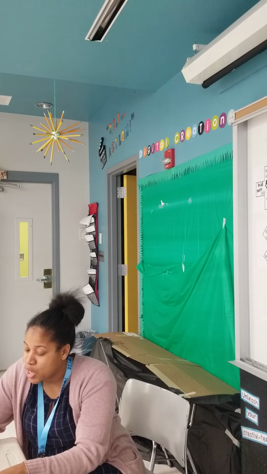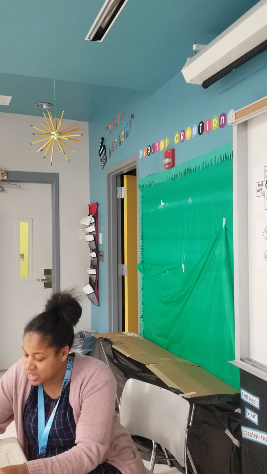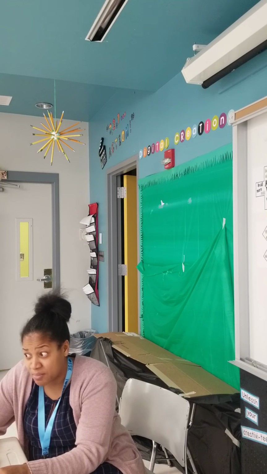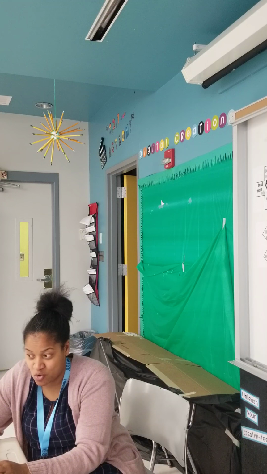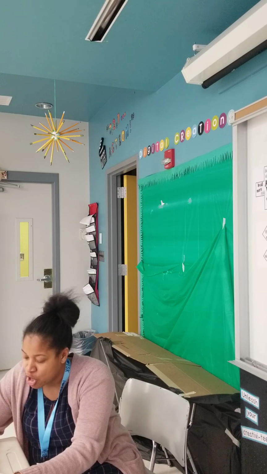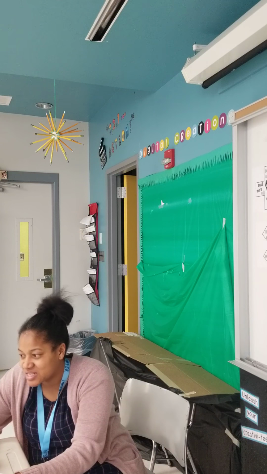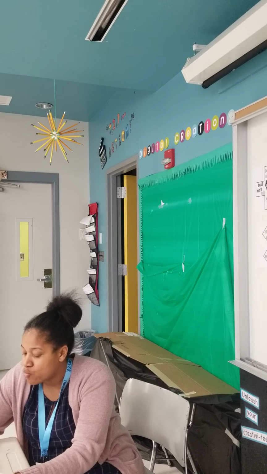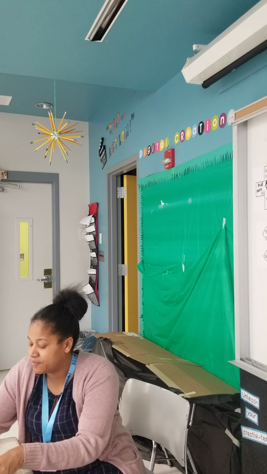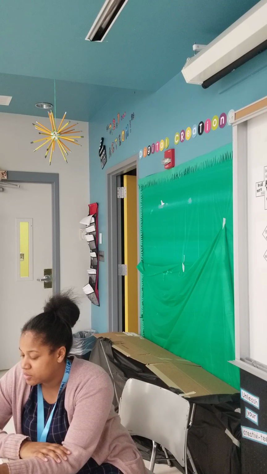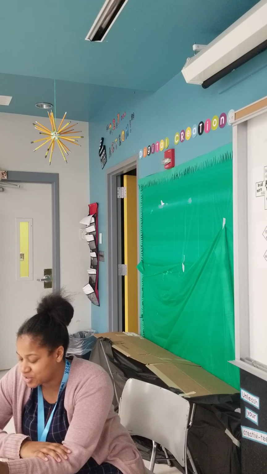All right, now we get to the second part of this problem. Listen closely. Each pan holds 3 muffins. So each pan holds how many muffins? 3 muffins. Write an equation using X to represent the total number of cookies Selena makes. So what would you write? X marks the spot.